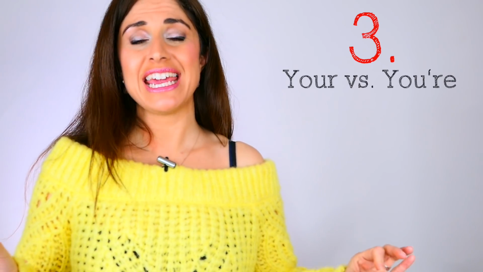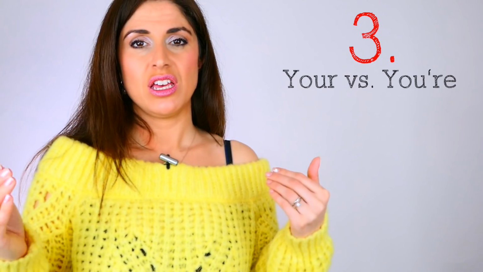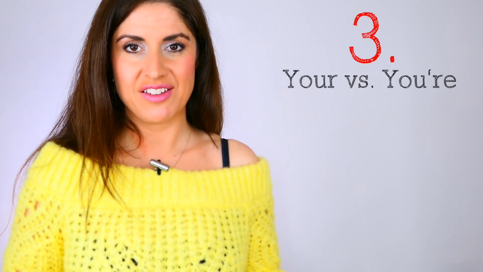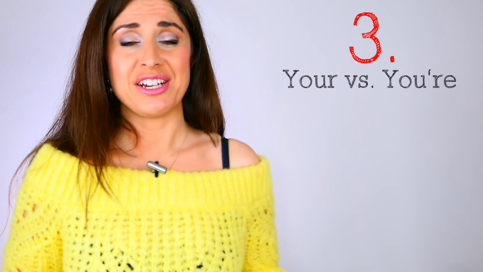Number 3, we're nearly there, but these top 3 ones are really infuriating. So when I see this mistake, whether it's on social media, whether it's in a text message, I really do want to correct people. I don't care if they're native or they're non-native. There is no reason to make this mistake. Number 3, your.